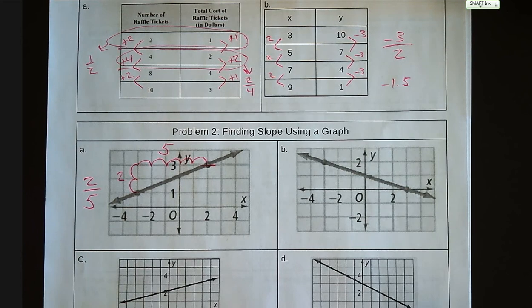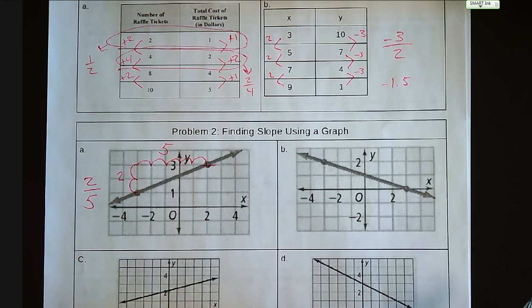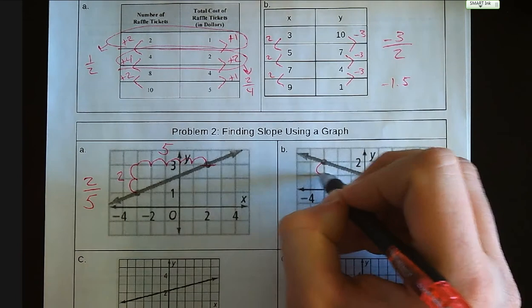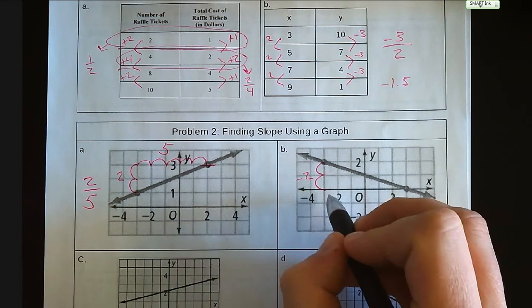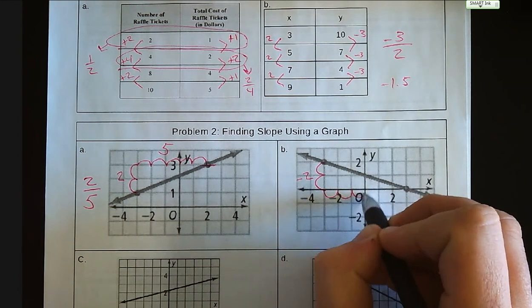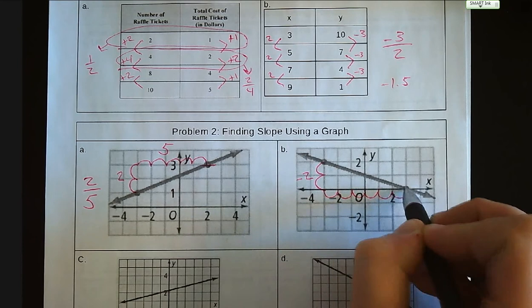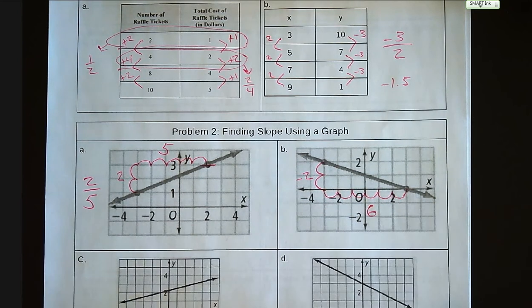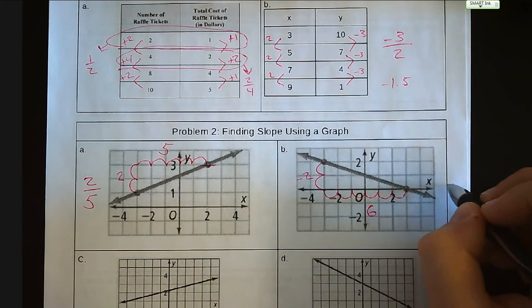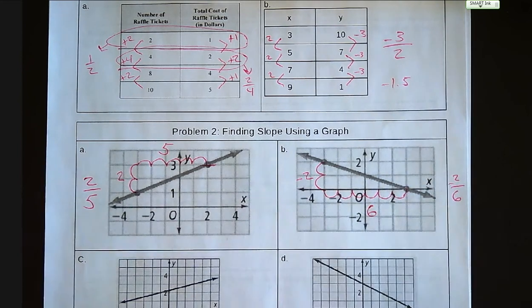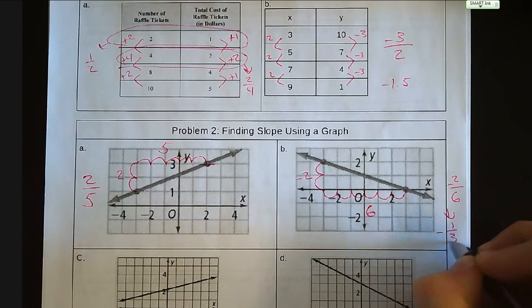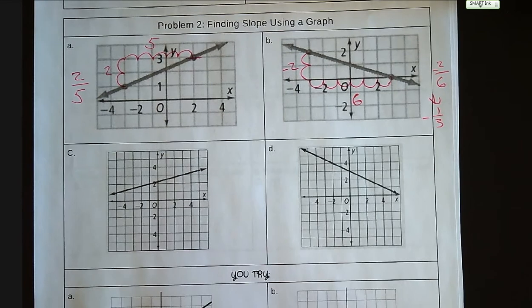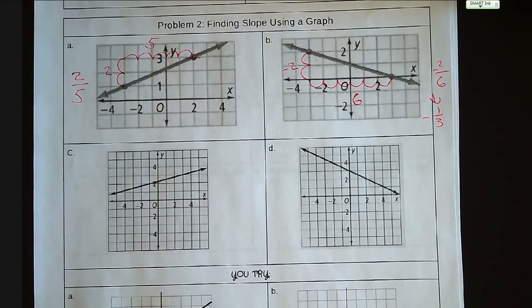All right, for letter B, it looks like we're decreasing. So we're going down 1, 2 hops, -2. And we're going to the right 1, 2, 3, 4, 5, 6. So we have -2 over 6. And that can reduce to -1/3.